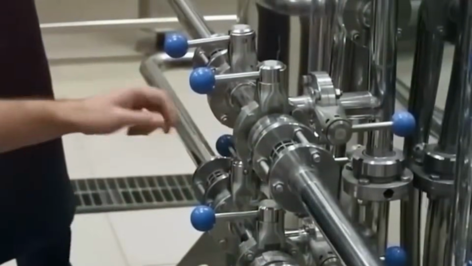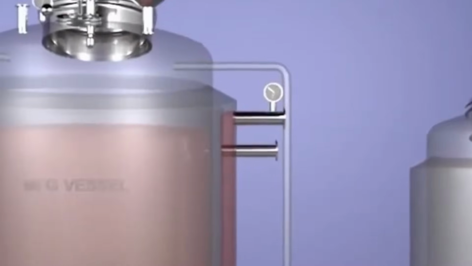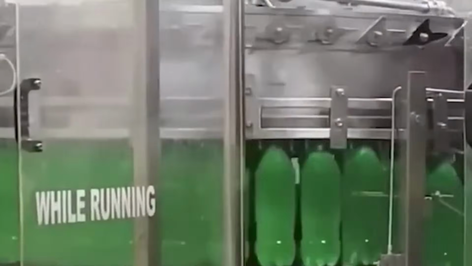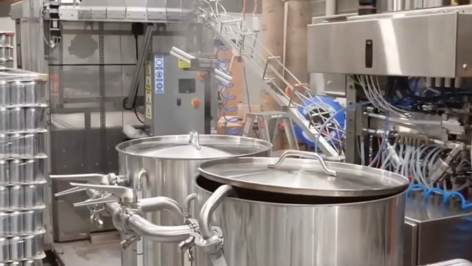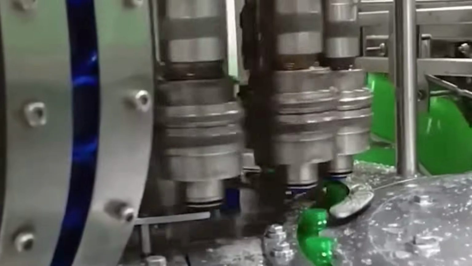microbes. The treated water is directed into large, sealed stainless steel tanks fitted with slow-turning paddles that keep the fluid agitated and uniform in composition. Meanwhile, the flavor syrup is prepared in a separate, climate-controlled mixing room.